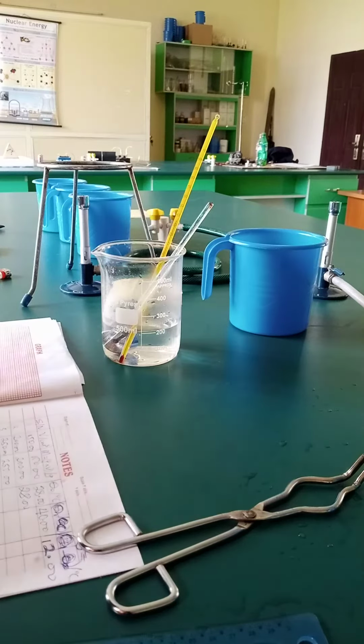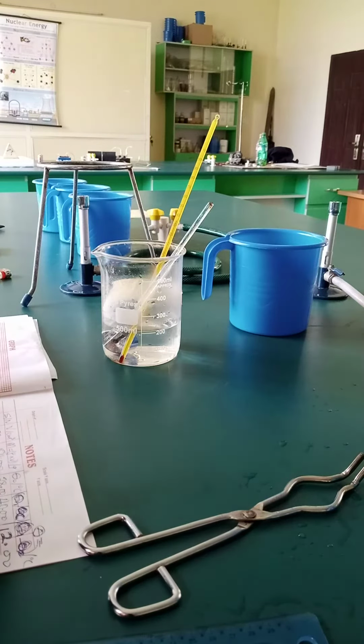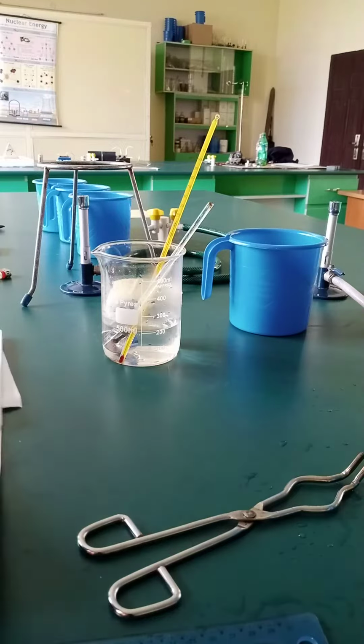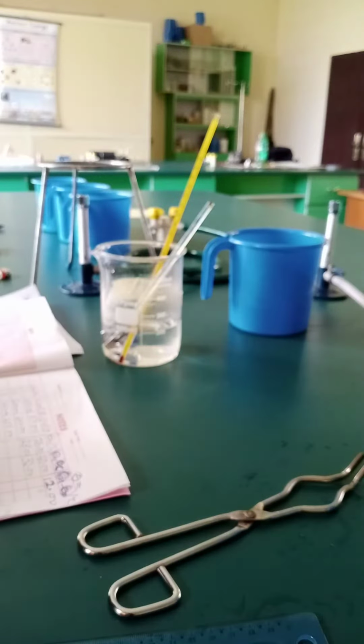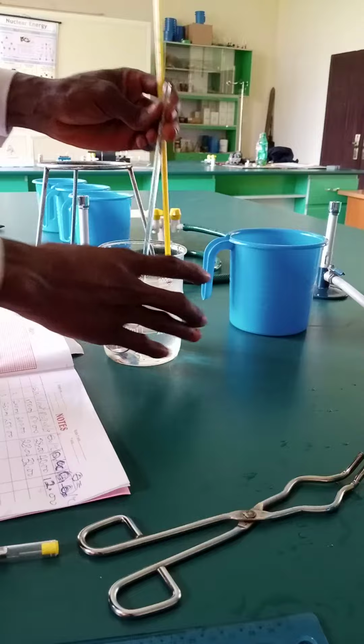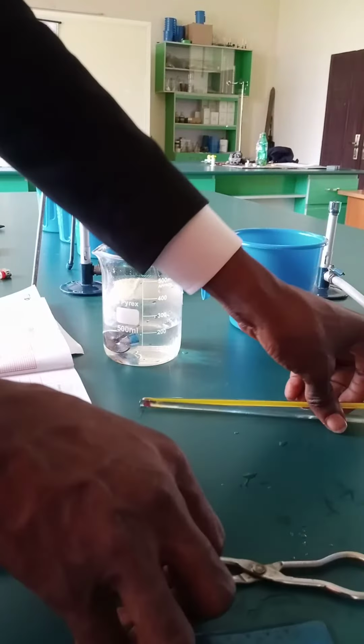So record theta 1 as 32.00, not 32. Please look at it quickly. That is it, 32.00. So we discard this water here as we did the other time.